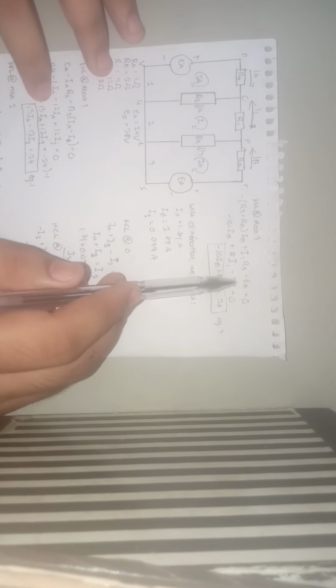This is because there is also current going in here, and our assumed current is going in here, so it's going to meet again. So that is positive I1 R3 minus EB, because our current enters the positive side and exits the negative side, so that means our EB here is negative.